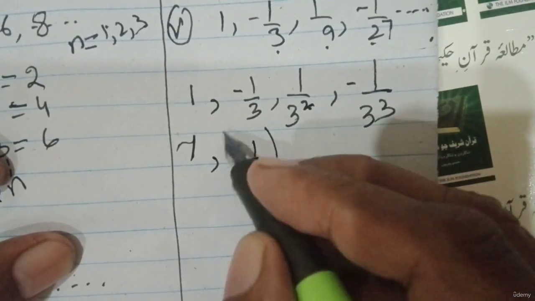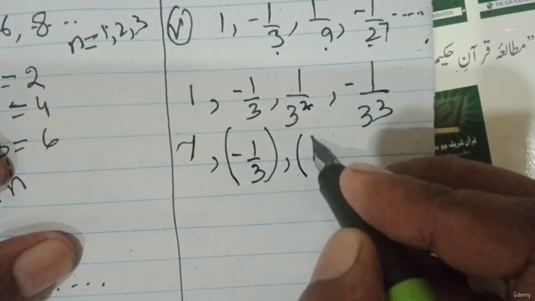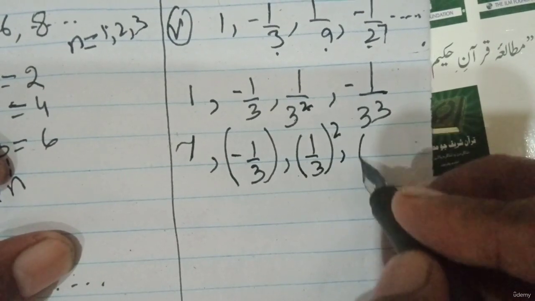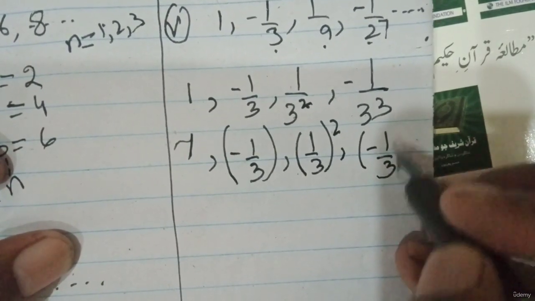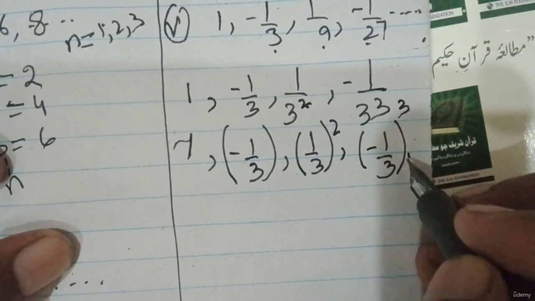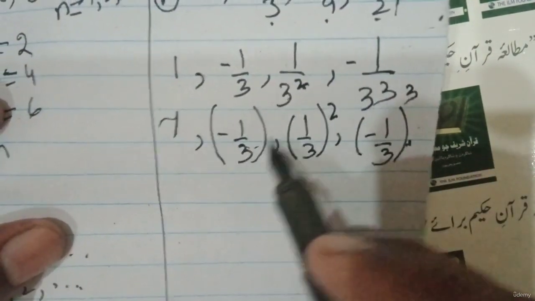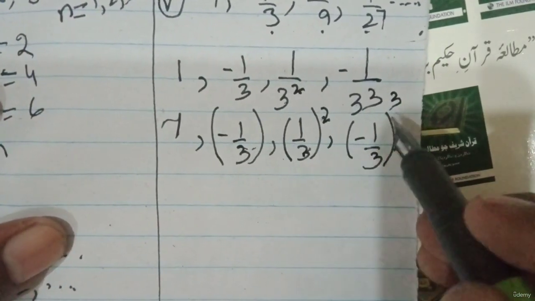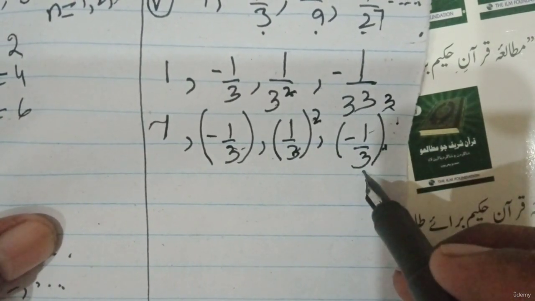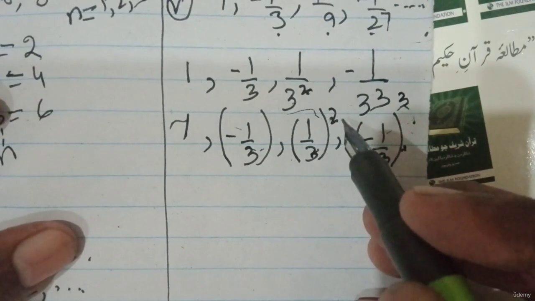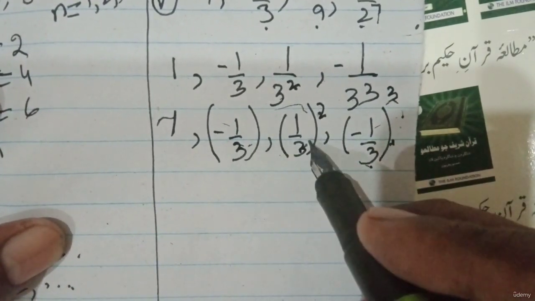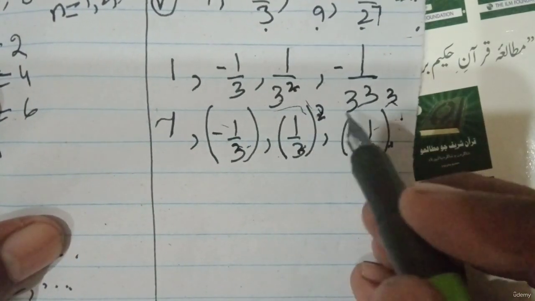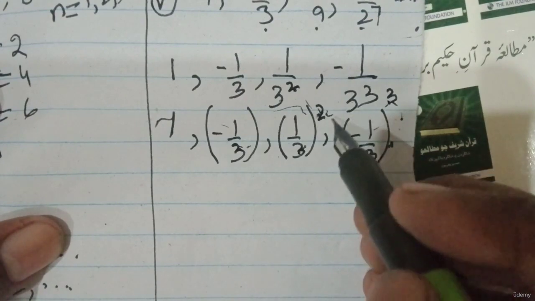I am taking the bracket. Now 1 upon 3 square, and similarly minus 1 upon 3 cube. Now you can see that this is just the correct way, because 3 square will be positive, and 3 cube will be minus. Now you can see that the pattern is changing. This is a constant term but in alternate signs, and it depends on the powers, and the powers are 2 and 3. It means this is your n, 2 and 3.